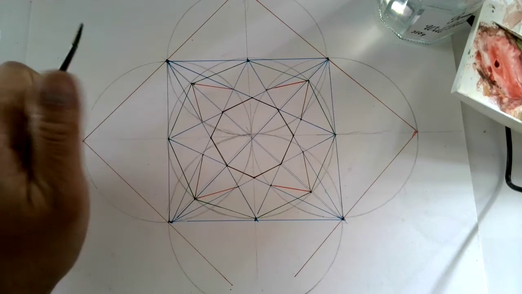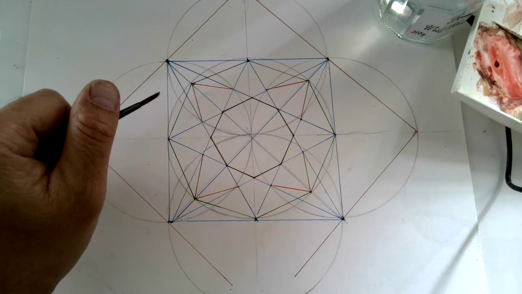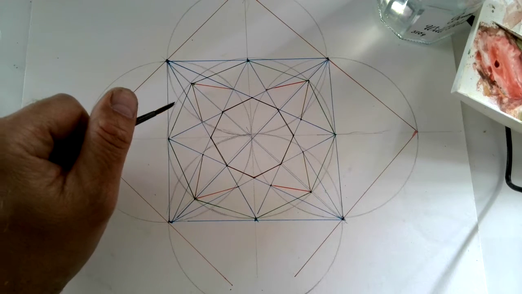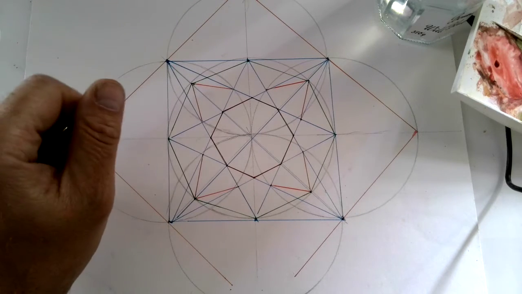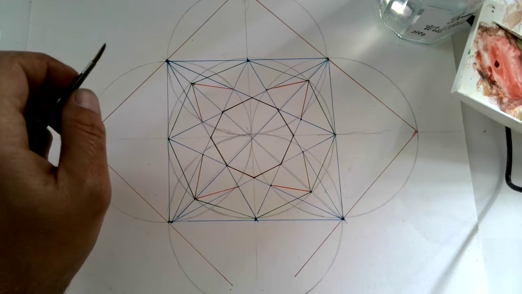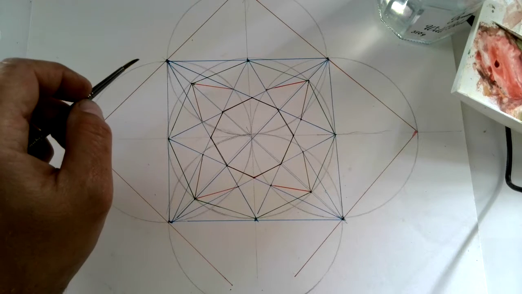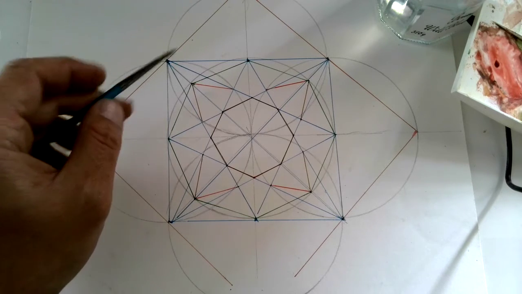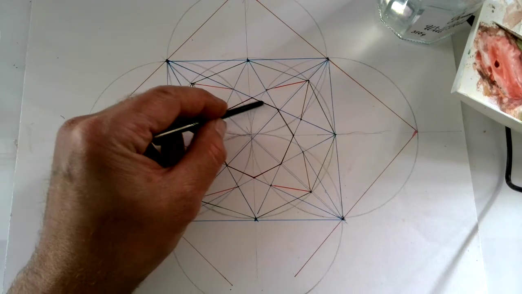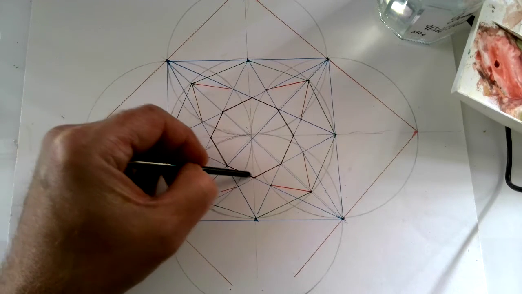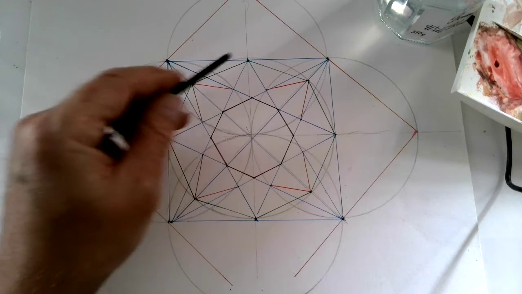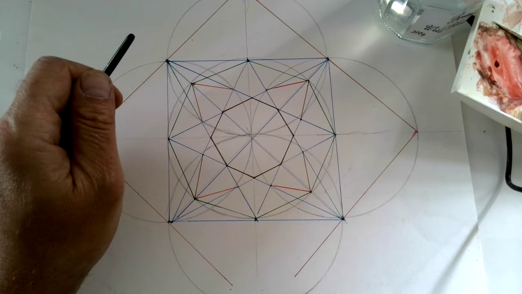And the choice that we have to make now is to decide which ones we're going to use to make a beautiful pattern using colour. So let me show you what my thinking is, but yours doesn't have to be like this. Yours can be very different. What I've decided to do is think about this middle shape here. 1, 2, 3, 4, 5, 6, 7, 8, an octagon.